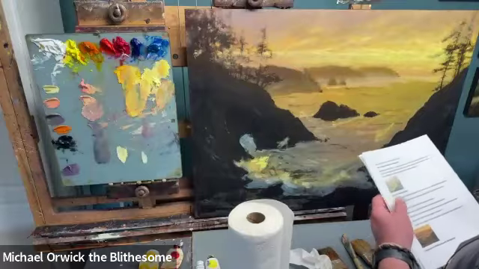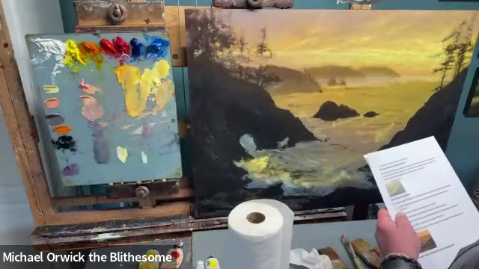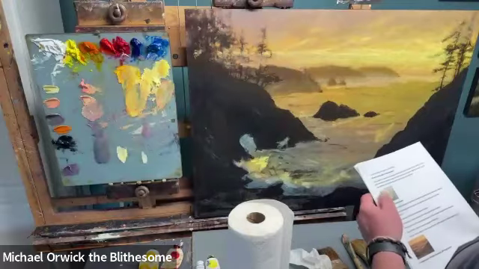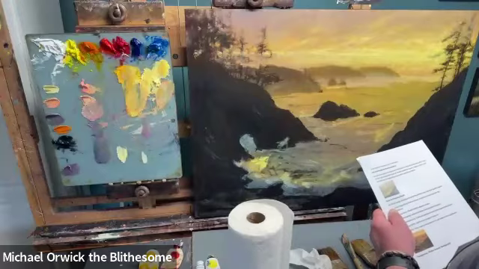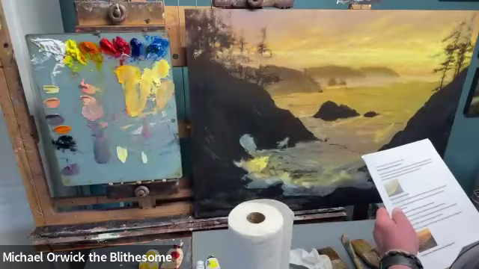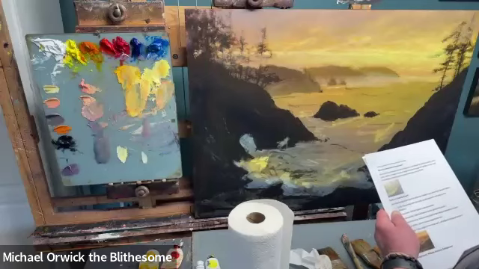I'm trying to talk slow enough for you that are writing this down. Distant elements appear lighter, cooler, and less defined, mimicking how we perceive space in nature. Tools for creating depth. Use these design strategies to guide the viewer's eye and build spatial layers.